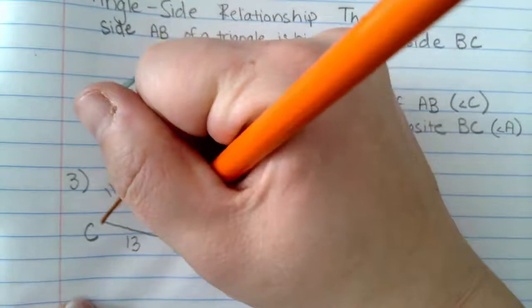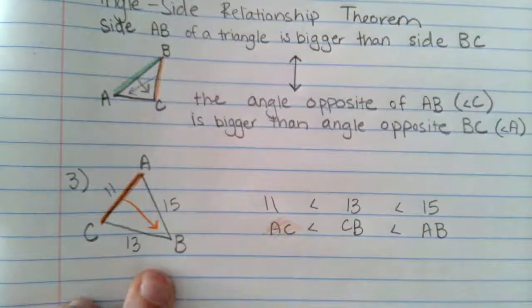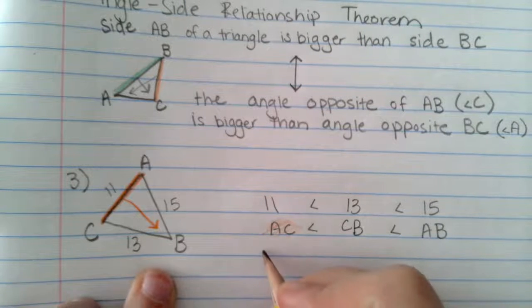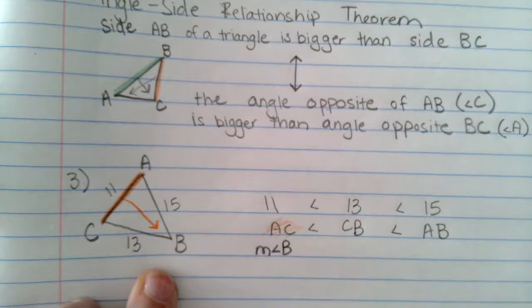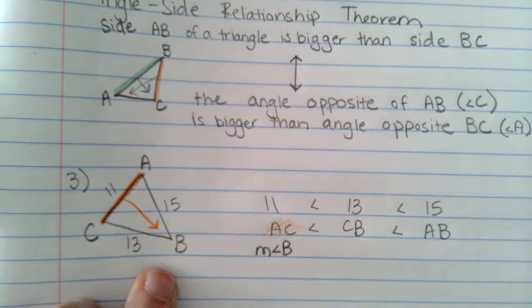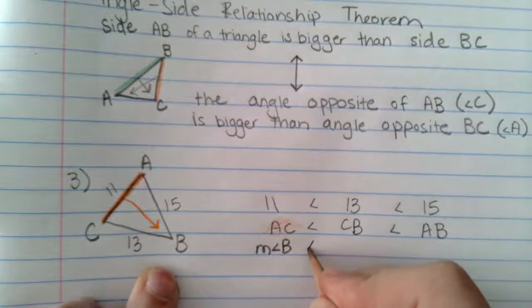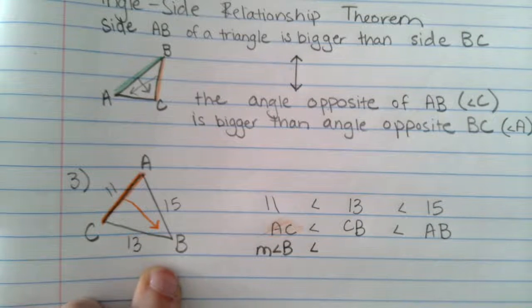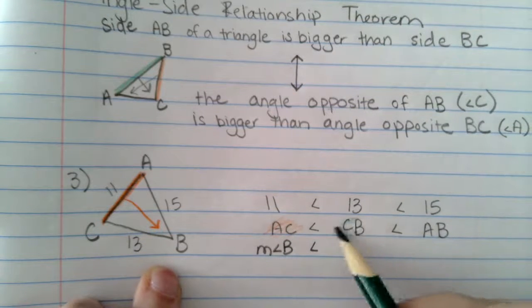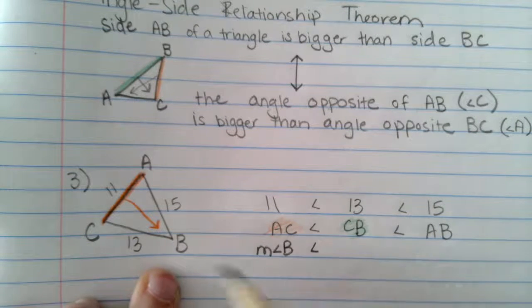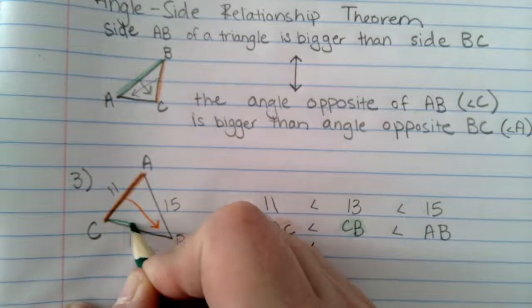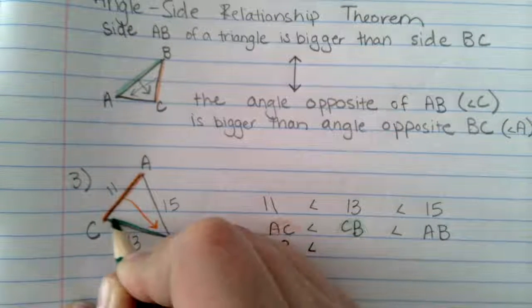B. So I know angle B is the smallest angle. Okay? That's going to be less than what's across from CB. If I look at CB, what's across from CB? A.